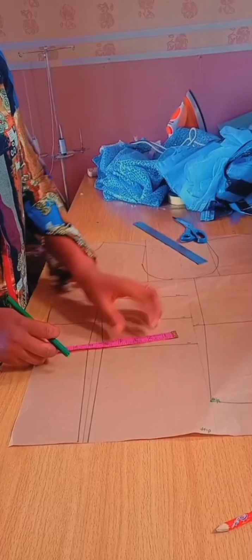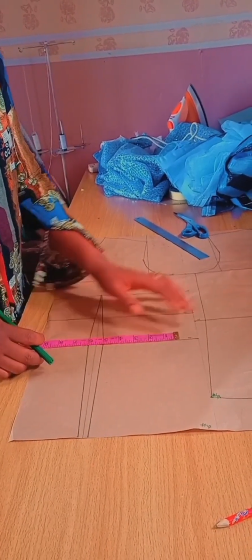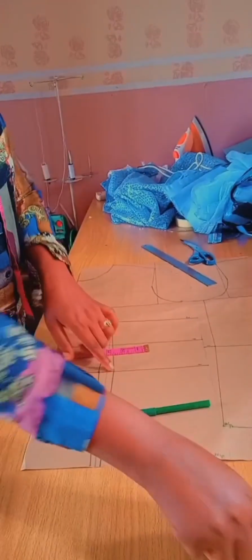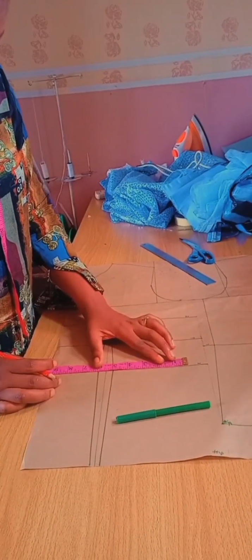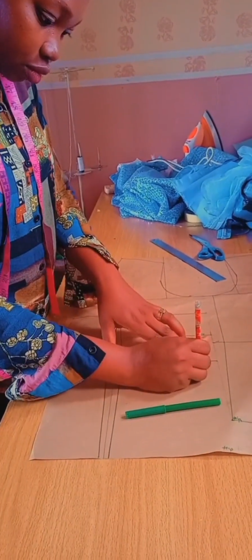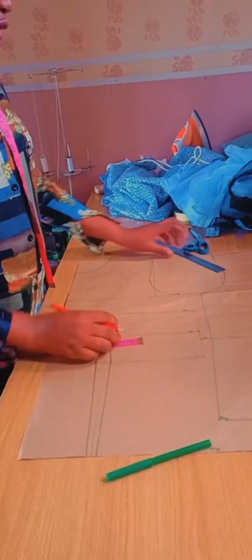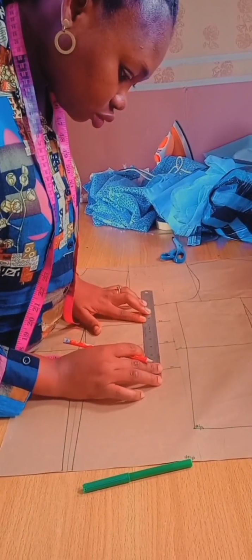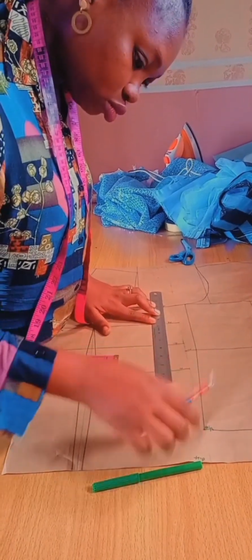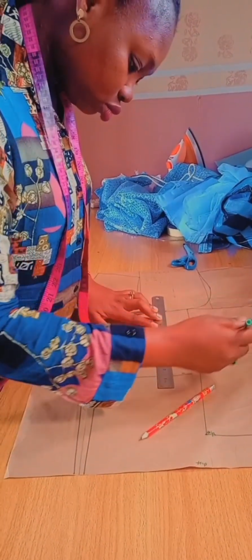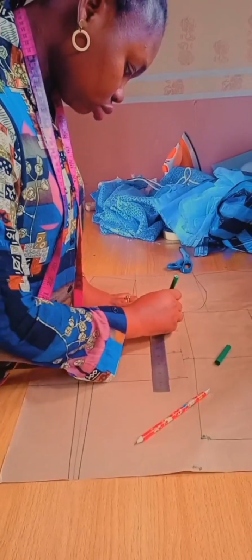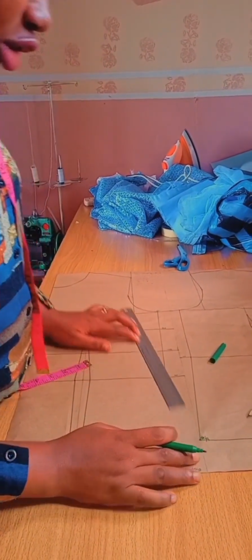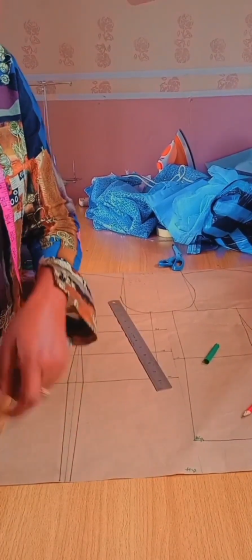We take the waist measurement. The waist measurement is 8.25 plus 1 inch that we use for this dart, that is 9.25. So you connect it from the bust. And also the hip is 10 inches plus the half inch we move.